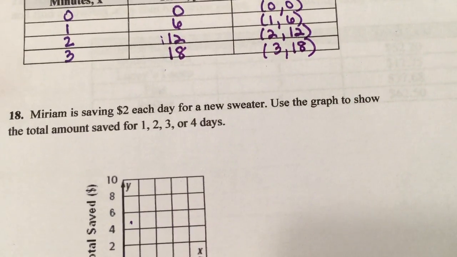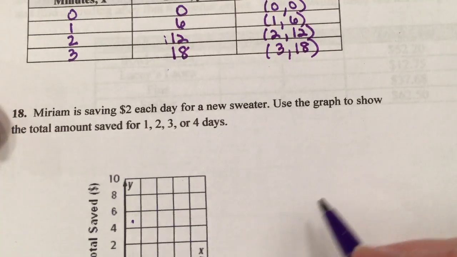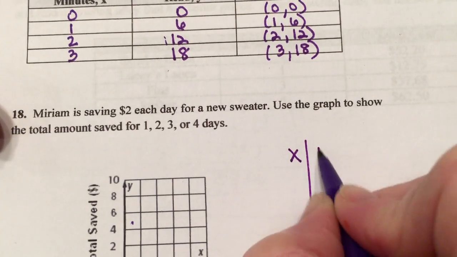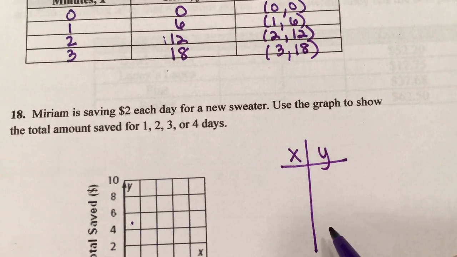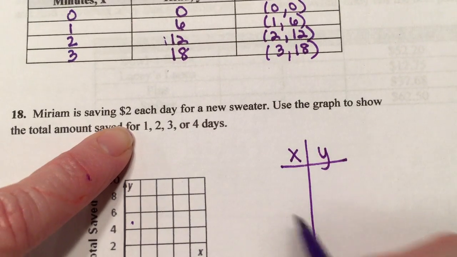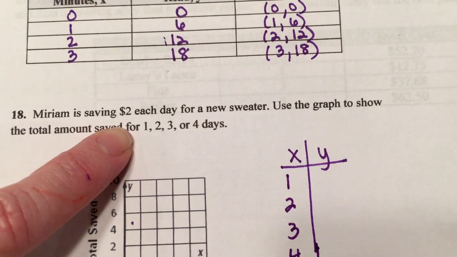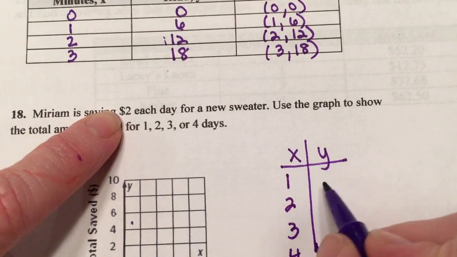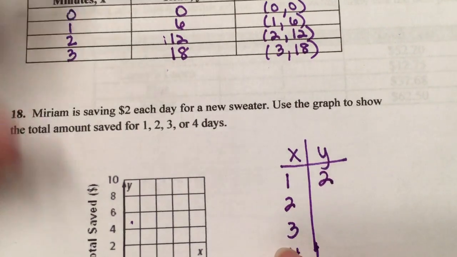18, Miriam is saving $2 each day for a new sweater. Use a graph to show the total amount saved for 1, 2, 3, or 4 days. So we can set up our own table. I can see down here the number of days, that's my X. So 1, 2, 3, and 4 are going to be my number of days, my X's. For 1 day, she saves $2, so that would be my Y, what she's saving here.